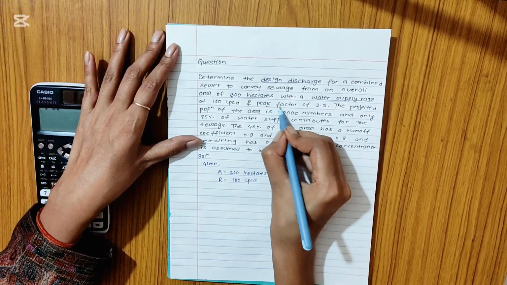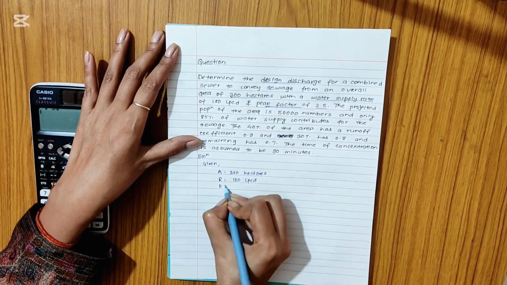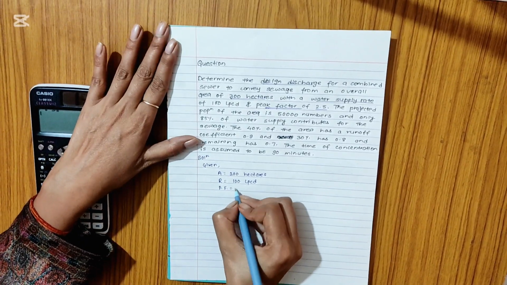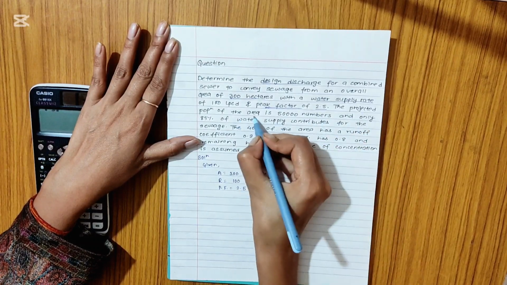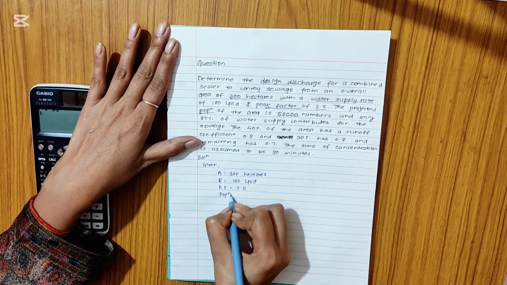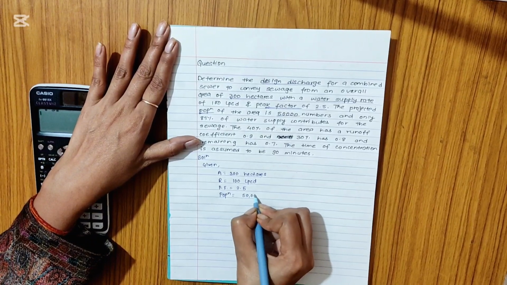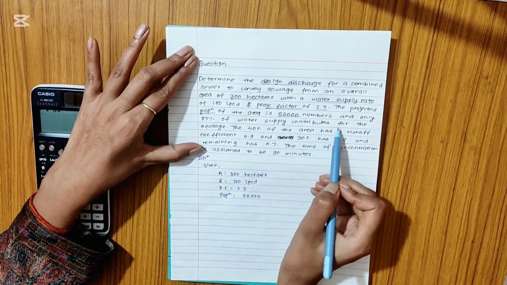Then peak factor is 2.5. So peak factor is equal to 2.5. The projected population of the area, the population is 50,000. So total population is equal to 50,000. Only 85% of water supply contributes for the sewage.